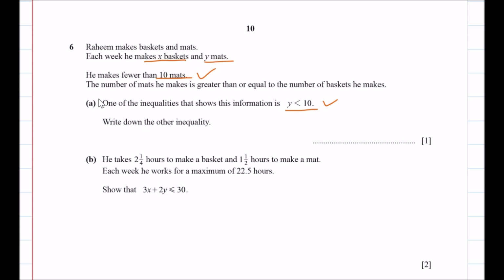Now, write down the other inequality. So the other inequality we need to write from here. Right? What will that be? It says the number of mats he makes is greater than or equal to the number of baskets. The number of mats is Y, greater than or equal to the number of baskets. The number of baskets is x. So this is your answer: Y greater than or equal to x. Done.